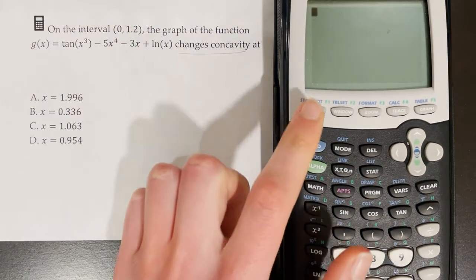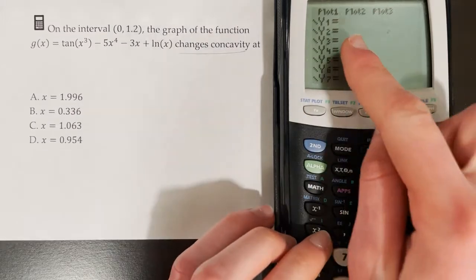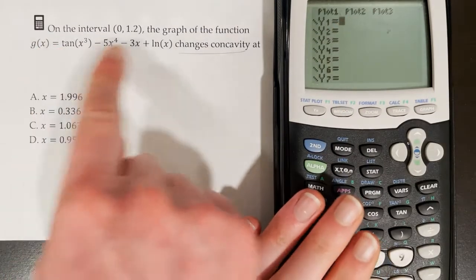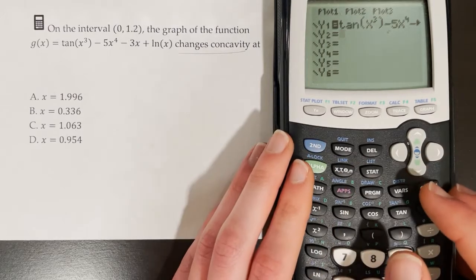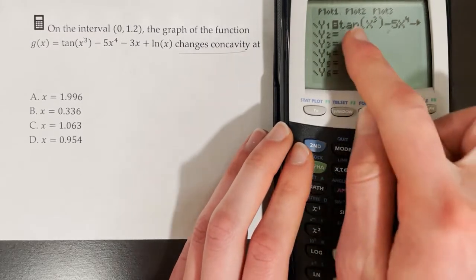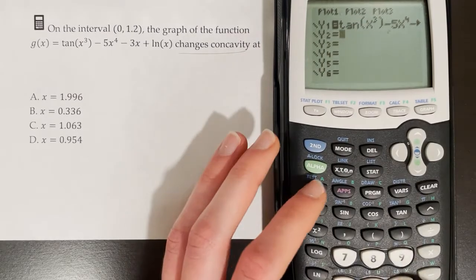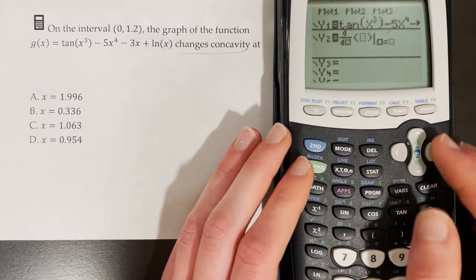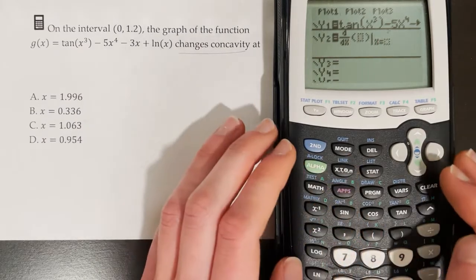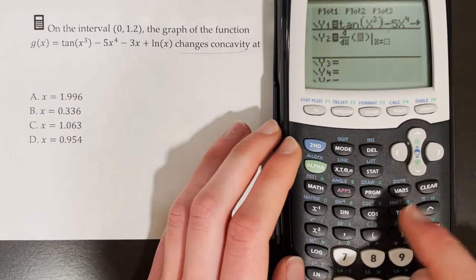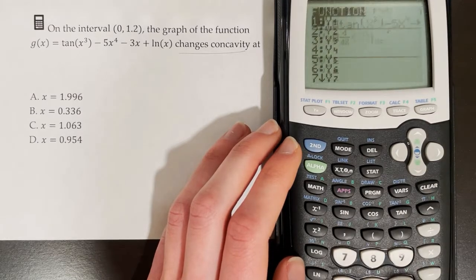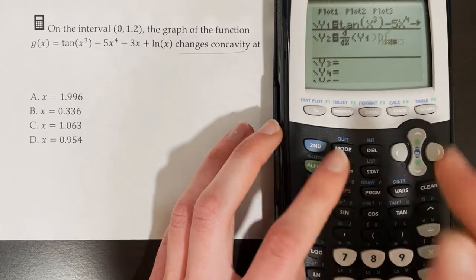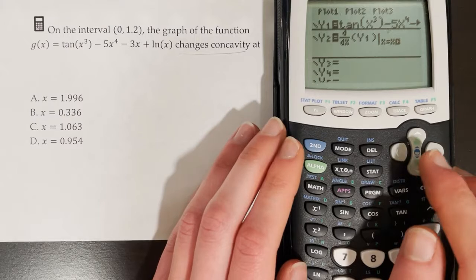So first, I'm going to hit the y equals button, and in the slot for y1, I'm going to input my original function. Now in the slot for y2, I'm going to put in the derivative of y1. So hit the math button and then the 8 to get d dx, put the x in, and then to get d dx of y1, hit vars, scroll over to y vars, hit function, and then the function that you want to put in is y1 for all x, so x equals x.